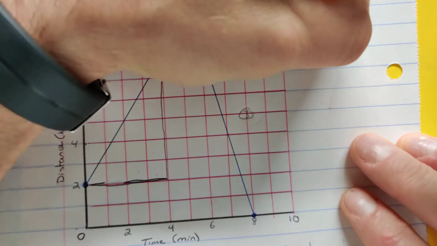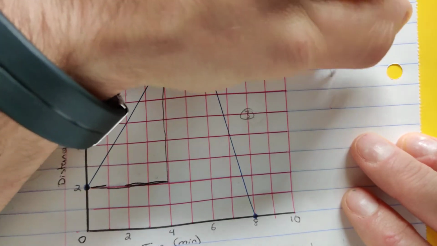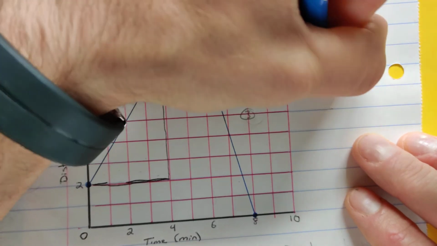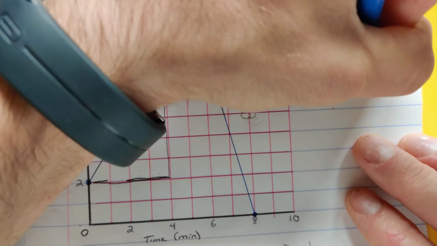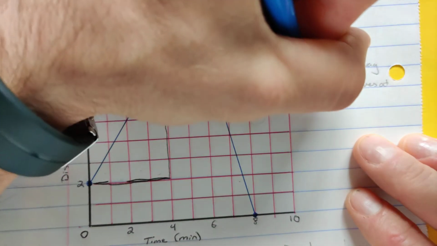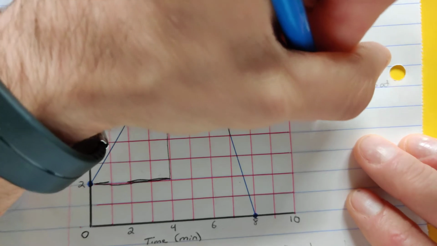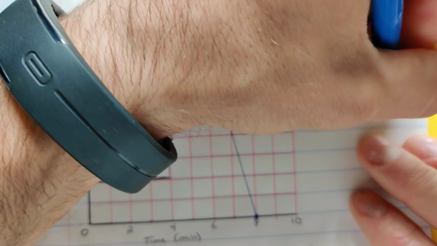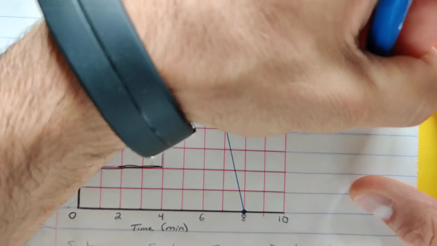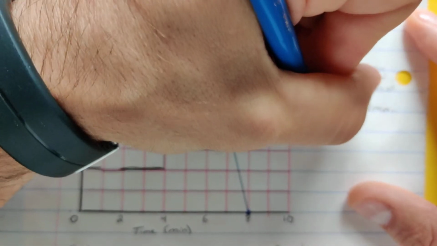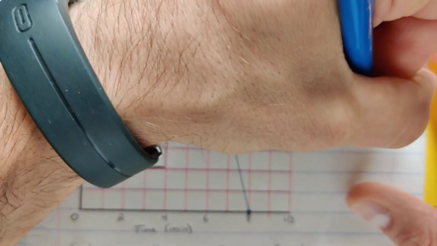So starting 2 meters away, the object moves at 1.5 meters per minute for 2 minutes, sorry, for 4 minutes. Stops for 2 minutes.